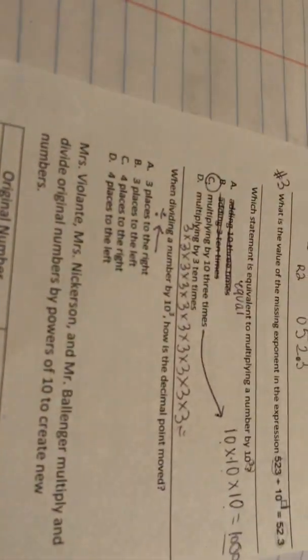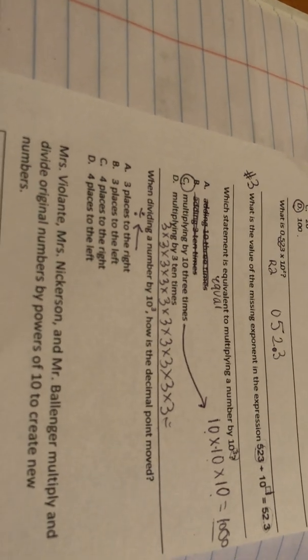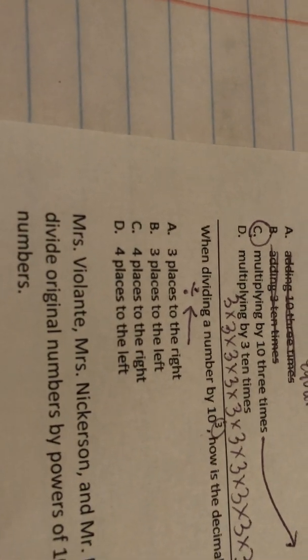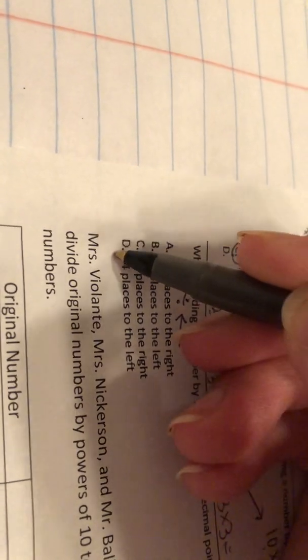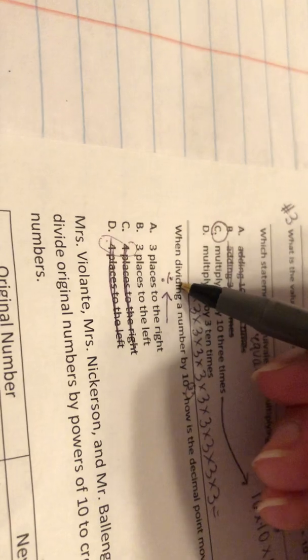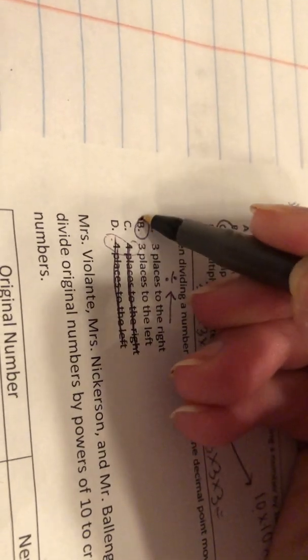If you're dividing, we're going left, always. Multiplication, we're moving right, unless we're multiplying by a fraction. Anytime we're dividing, we're always going left. Because this little exponent here is 3, we're moving 3 times. So right off the bat, if this exponent is 3, I know for sure I can get rid of C and D because they're asking me to move 4 times. But my exponent's not 4, my exponent's 3, so they're gone. Dividing is left, so 3 places to the left, you're done.